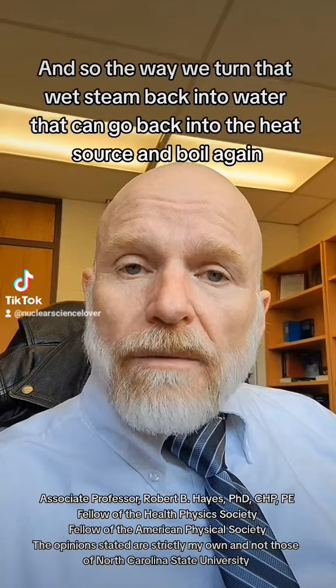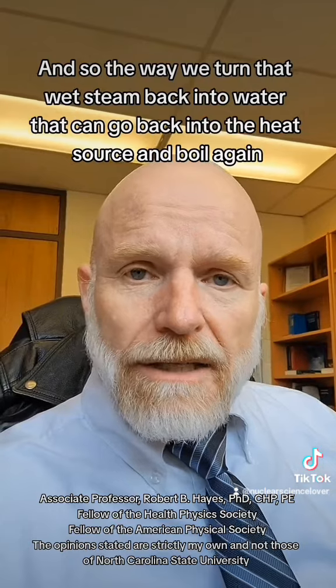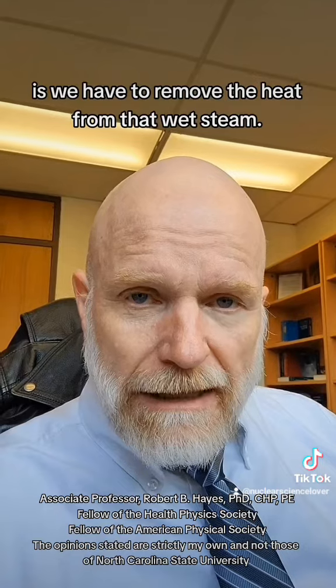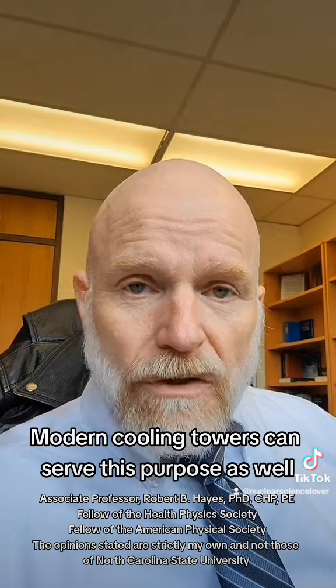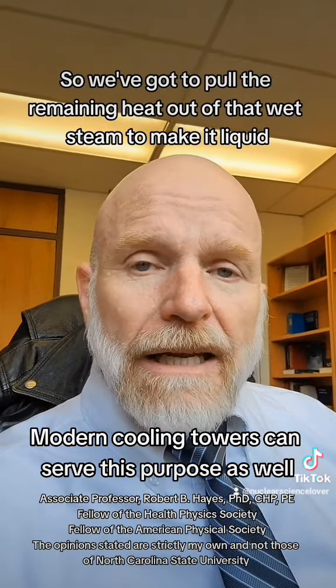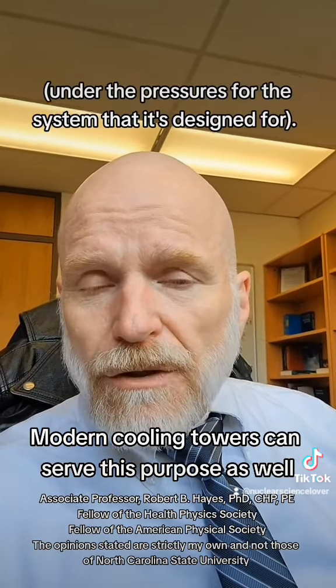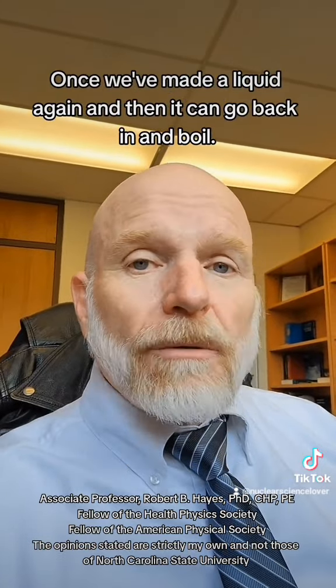And so the way we turn that wet steam back into water that can go back into the heat source and boil again is we have to remove the heat from that wet steam. Removing that heat requires coolant. So we've got to pull the remaining heat out of that wet steam to make it liquid under the pressures for the system that it is designed for. Once we've made it liquid again, then it can go back in and boil.